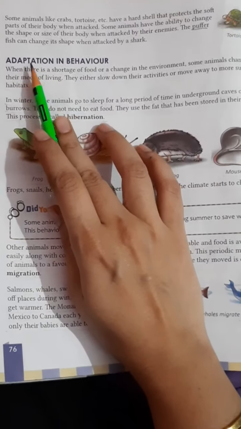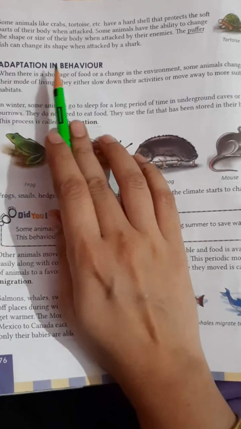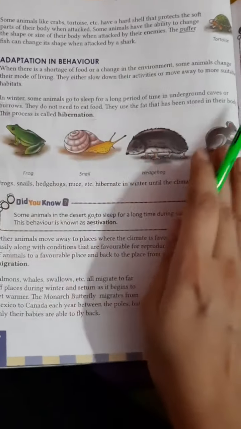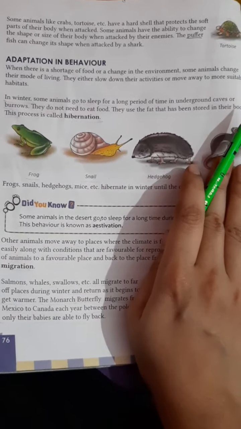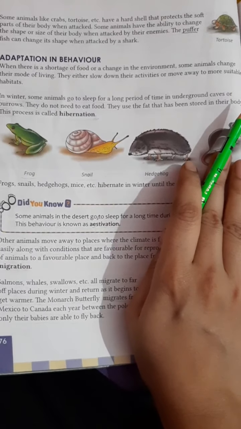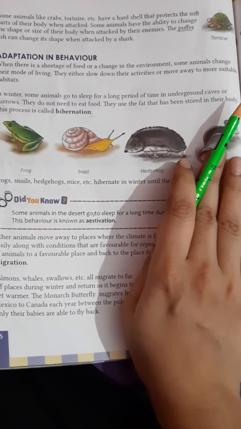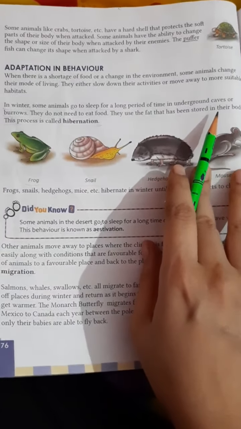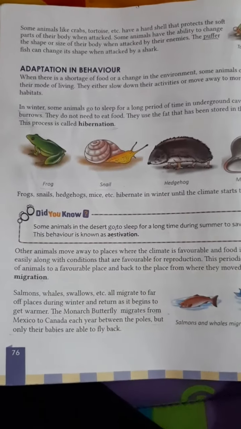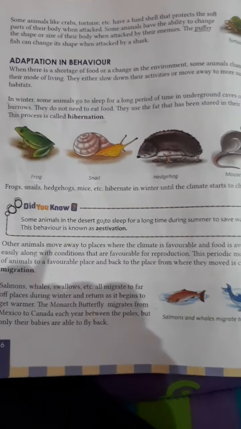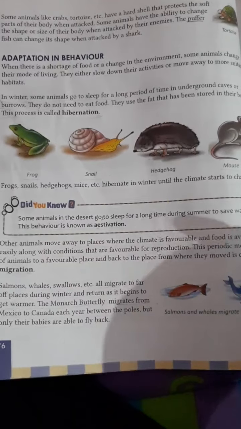Now the next topic is adaptation and behaviour. Now when there is a shortage of food or a change in environment, some animals change their mode of living. जब खाने की कमी या शॉर्टेज ऑफ फूड हो जाती है, और या फिर एनवायरनमेंट में चेंज आता है, जैसे विंटर से समर हमारे सीजन्स चेंज होते हैं, so some animals cannot live in the same weather, so they change their mode of living.